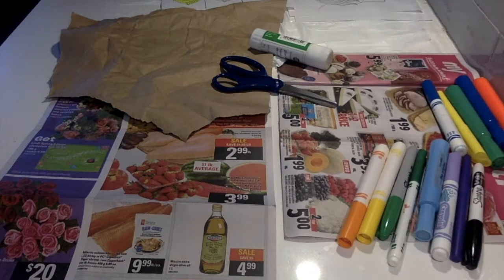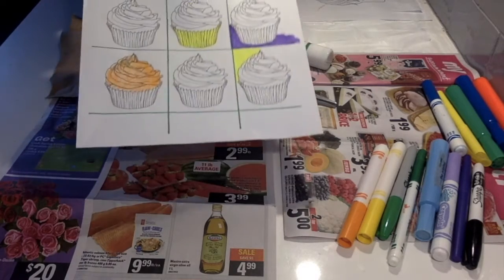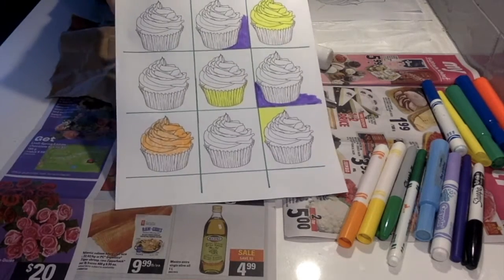To make things a little easier for me, I chose to Google free coloring pages for children. And I came up with a whole array of pictures to choose from. What I chose this time was cupcakes.